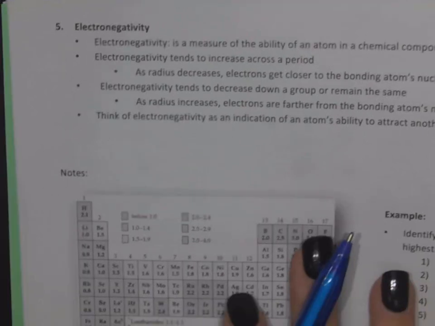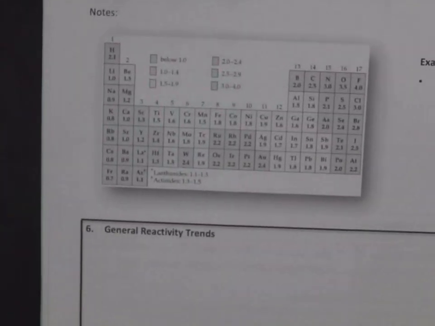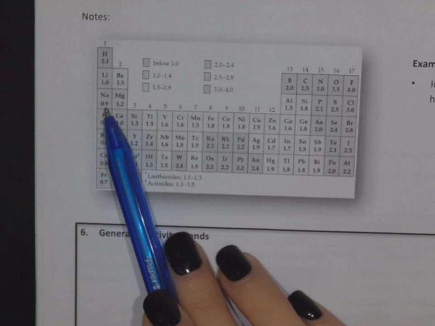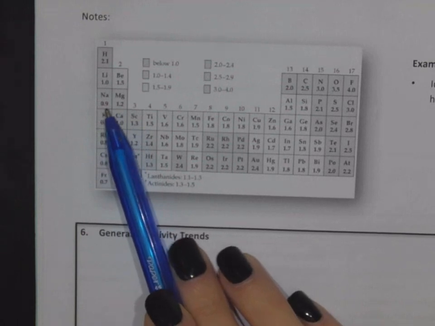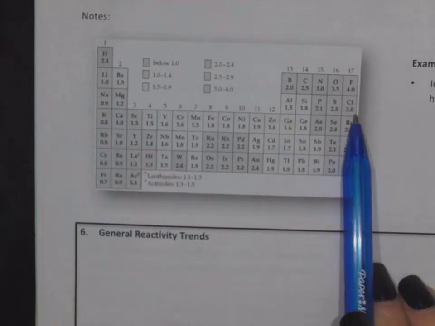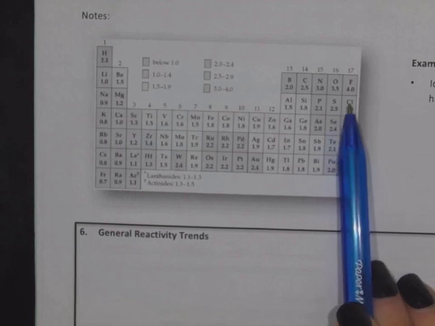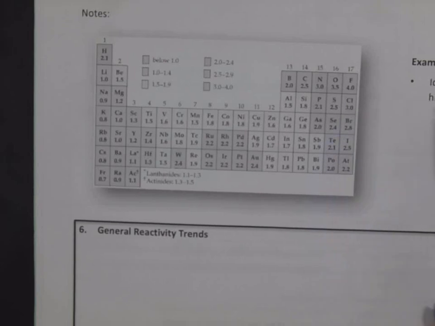Okay? And so this is an electronegativity table. And so we could say, like, if sodium, which is 0.9, had a tug of war with chlorine, which is 3.0, then chlorine is more electronegative, so it'd probably win that tug of war. Okay.